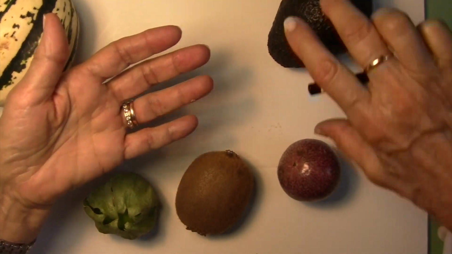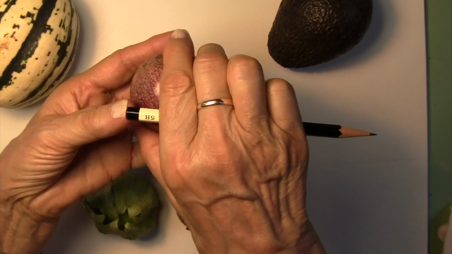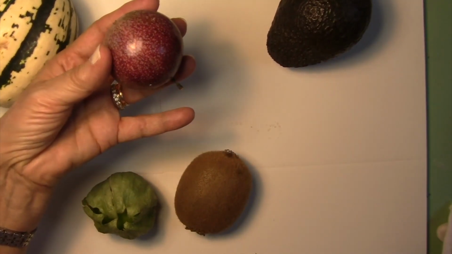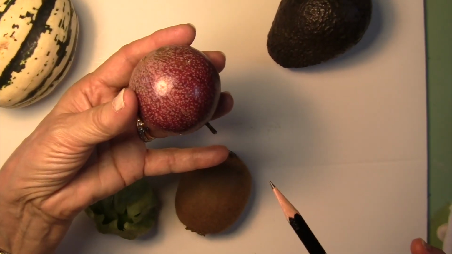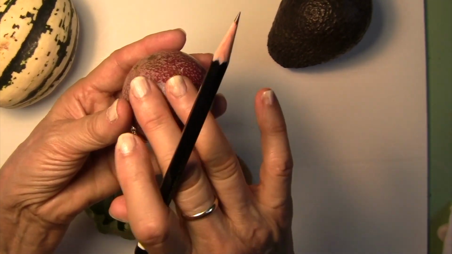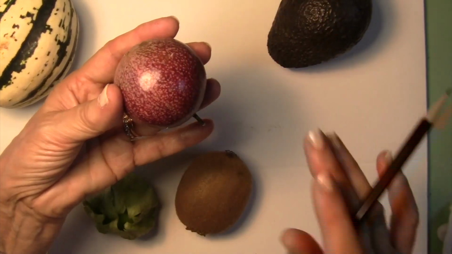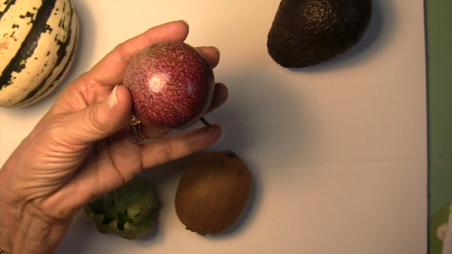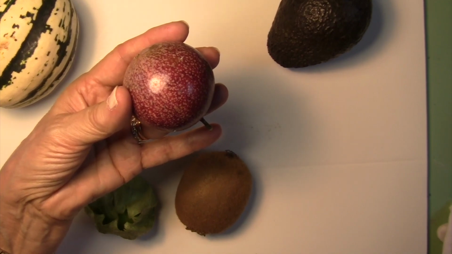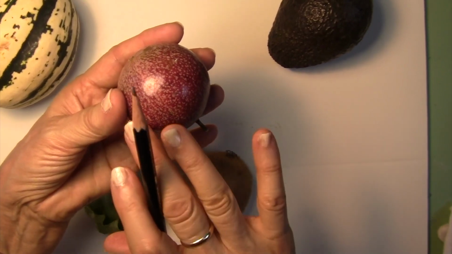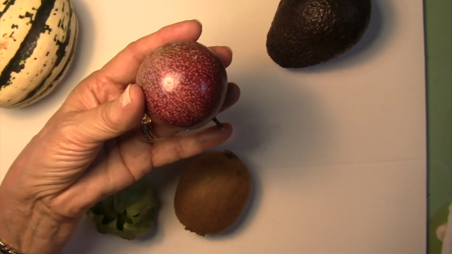Now let's take something that is just a variegated form. This is a passion fruit. And if you look at it really closely and you run your hand across the surface of this, there is no surface difference from one side of the form to the other. It feels nice and smooth.